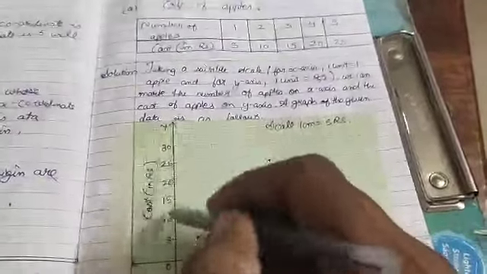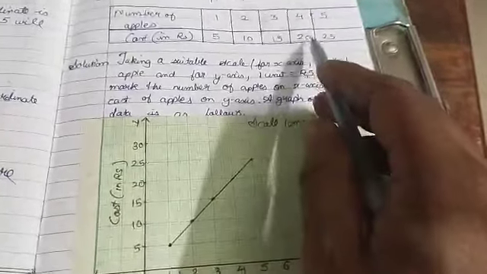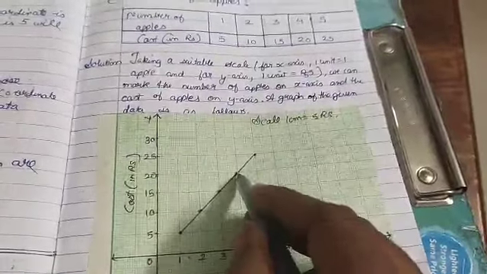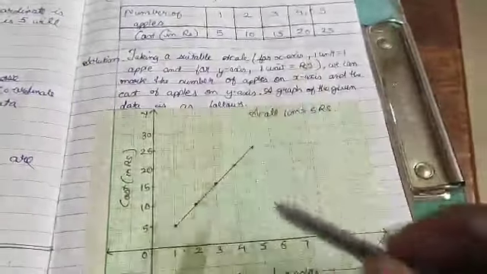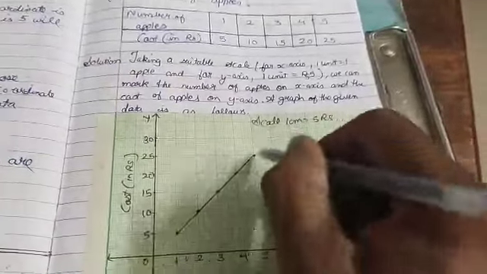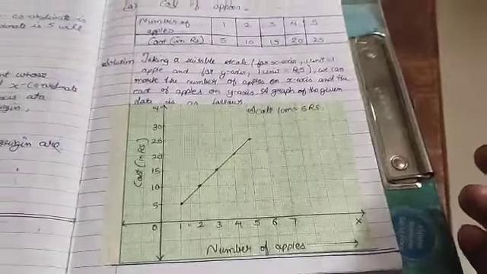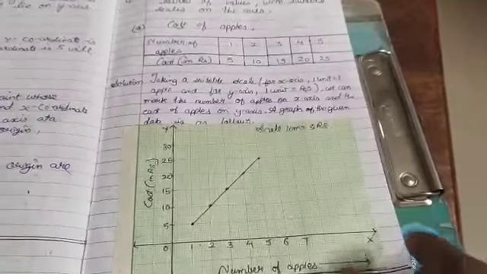This y-axis, this vertical line, indicates cost. 4 apples cost 20 rupees, and the point will meet over here. 5 apples cost 25 rupees, and both points will meet over here. So when we draw a line, we will get a linear graph. So this is an example of a linear graph.